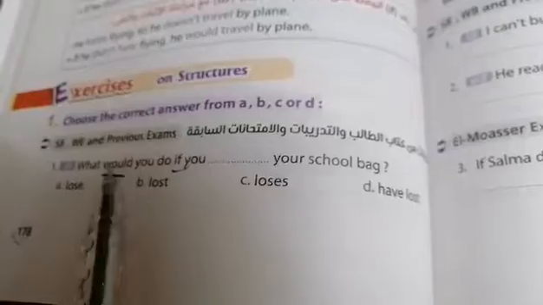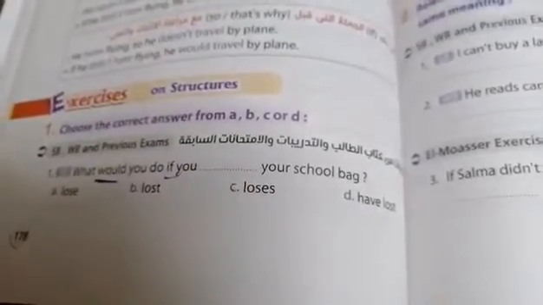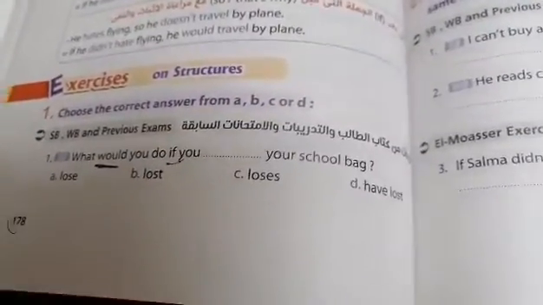Now we are going to answer some questions. Page 178. Number 1. What would you do if? Okay, we have if and would. So, what is the missing verb here? The missing verb must be in the past simple. Okay, this is the way how I answer the choose questions about if. What would you do if you lost your school bag?